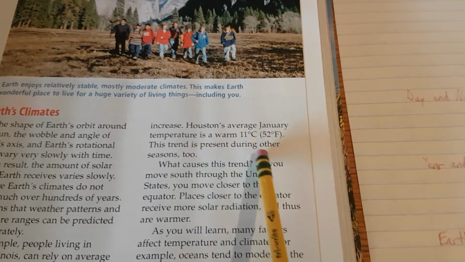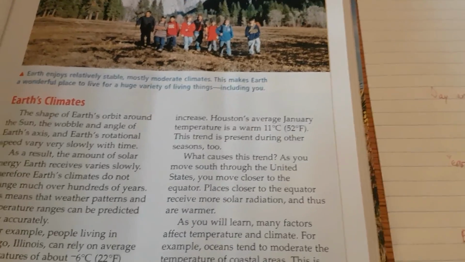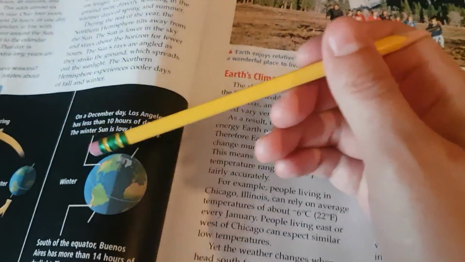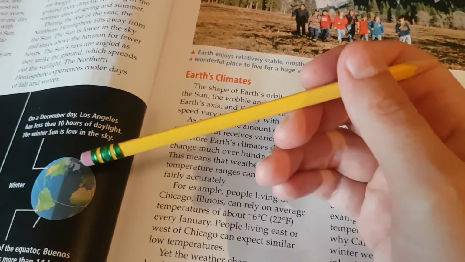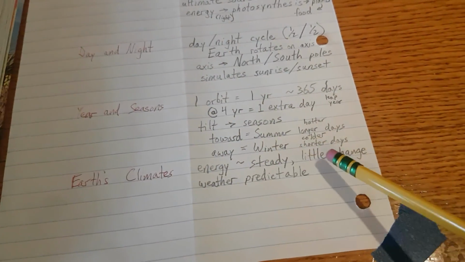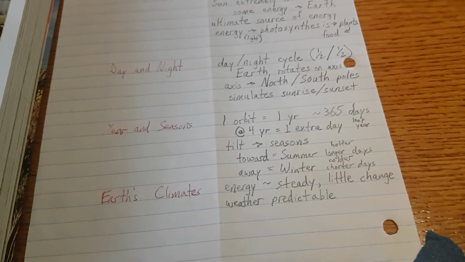This trend is present during other seasons, too. Okay, those are specific examples to show us how the further north you are, the colder you are in general, and the further south you are, the warmer you are in general, which is back to this energy is pretty steady, there's very little change, so that makes our weather predictable.